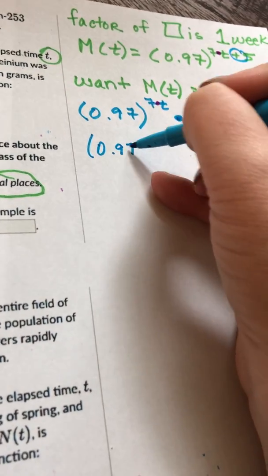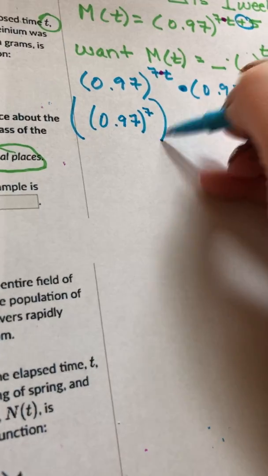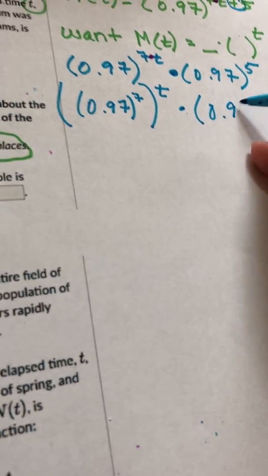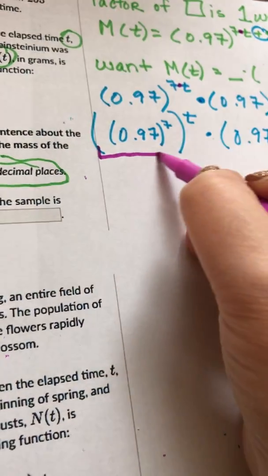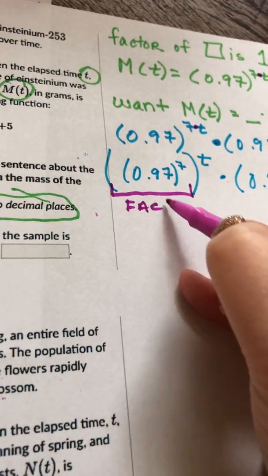You just put some parentheses in there. So this is the same thing as 0.97 to the 7th, all to the naked t. Look at that. That's what we wanted, that naked t. Once I figure out what this is, that's my factor.